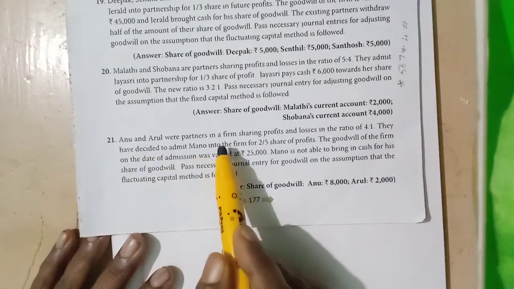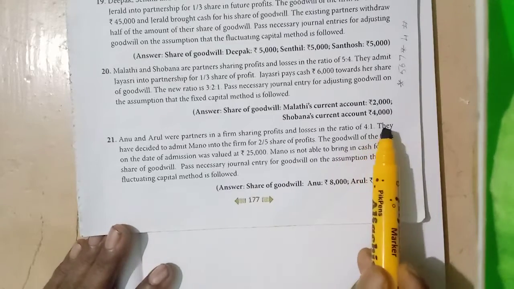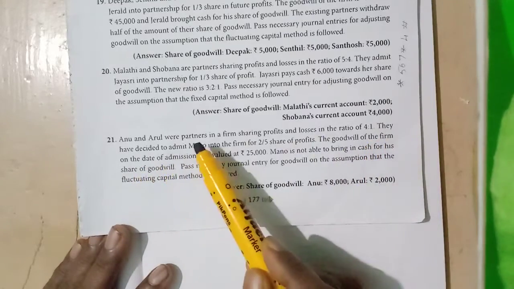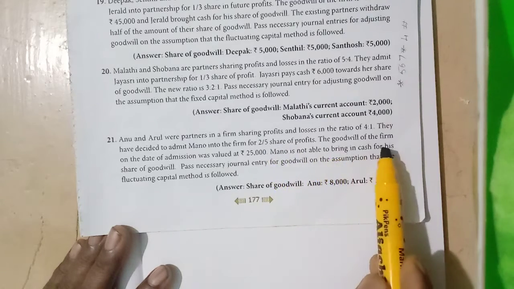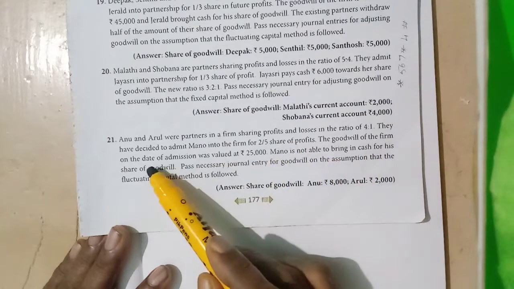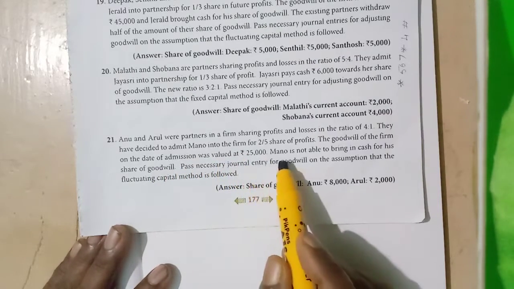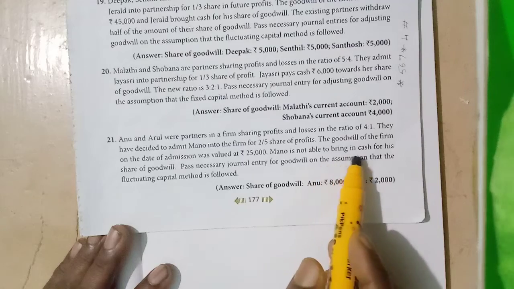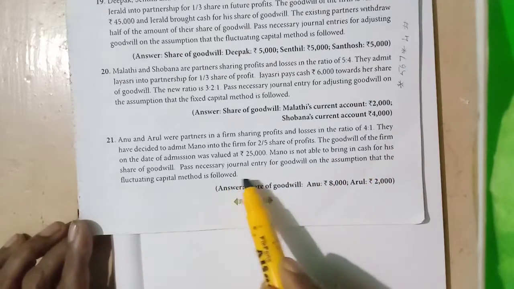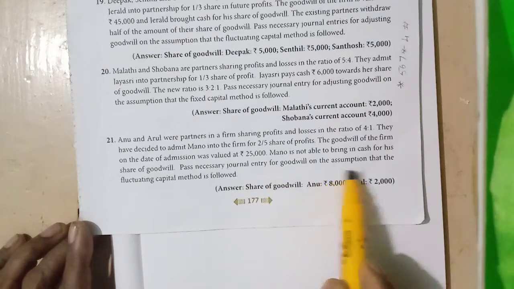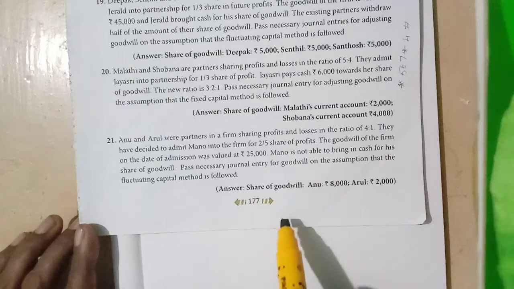Anu and Arul were partners in a firm sharing profits and loss in the ratio of 4:1. They have decided to admit Manu into the firm for 2/5 share of profits. The goodwill of the firm on the date of admission was valued at rupees 25,000. Manu is not able to bring in cash for his share of goodwill. Pass necessary journal entry for goodwill on the assumption that the fluctuating capital method is followed.